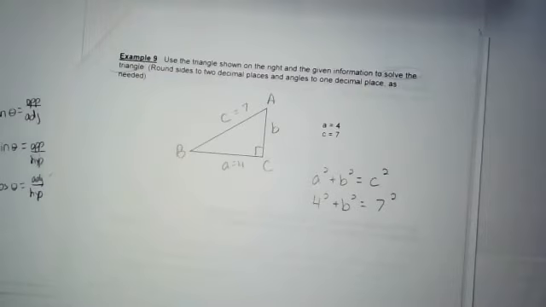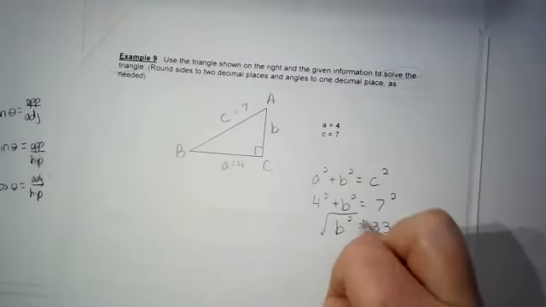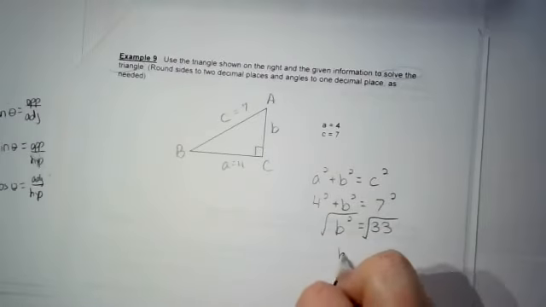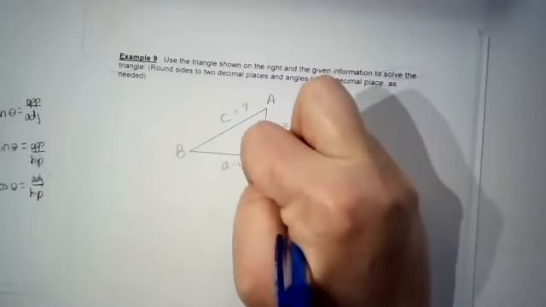I'm not on the right page. That would help. Okay, that means b squared is going to be 33. We're going to take the square root of each side, and b is 5.74.